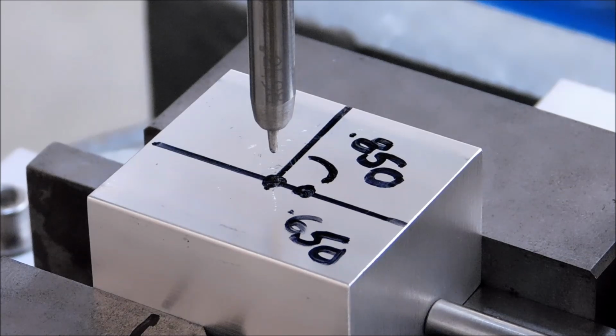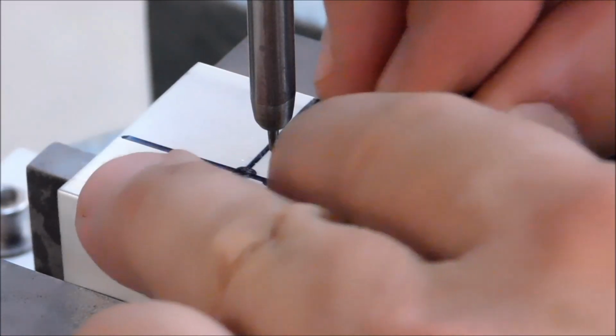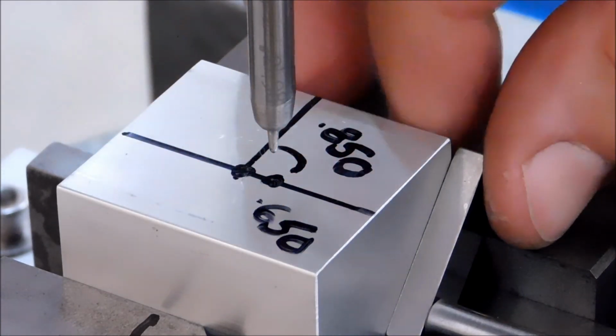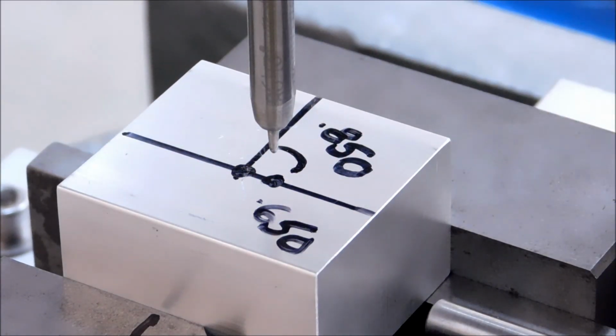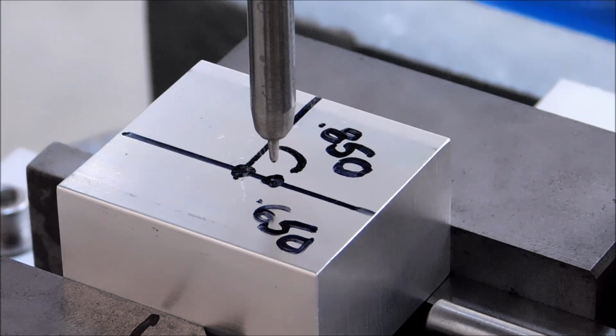I'll get the cutter up off the part. Reposition the part with the 200 block per the demonstration, because that is the difference in the radii. And now the part is perfectly in line for the next cut. Let's do it.